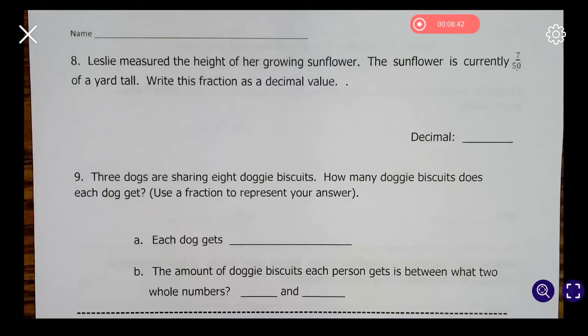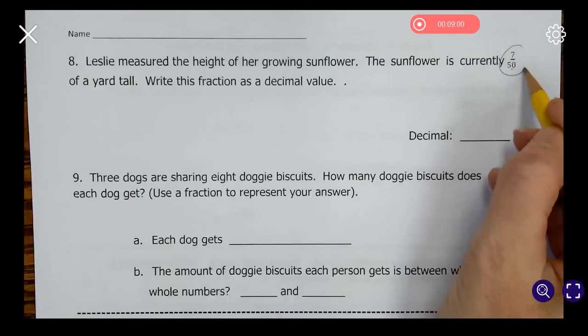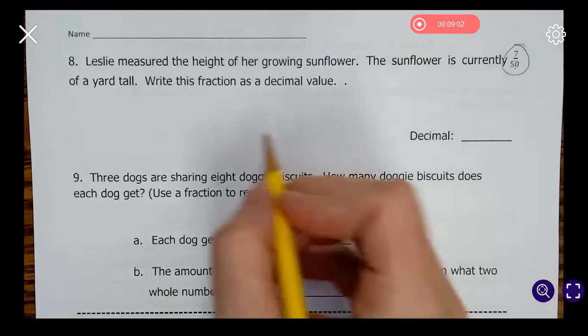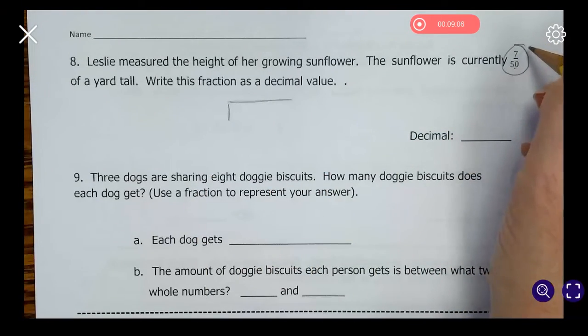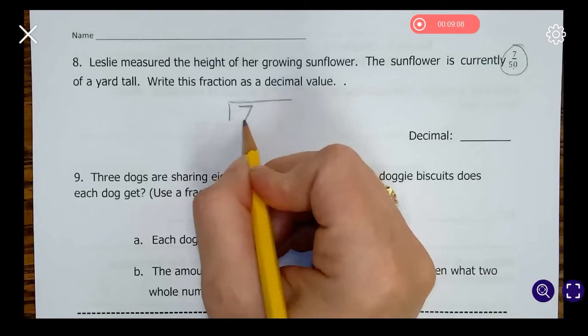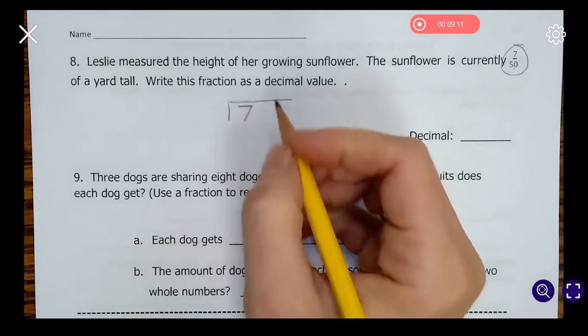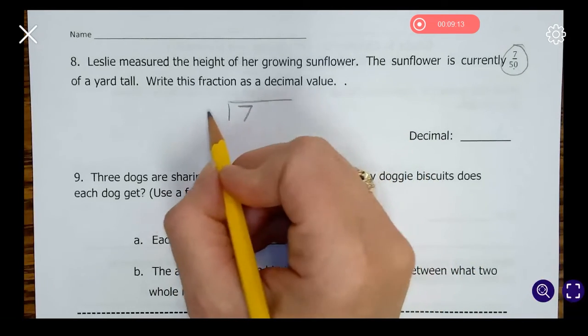Next problem. Question number 8. Leslie measured the height of her growing sunflower. The sunflower is currently 7/50ths of a yard tall. Write this fraction as a decimal value. All right, so we have 7/50ths. The numerator is going to go inside. The denominator is knocking at the door. So if this is a house, it's knocking at the door.